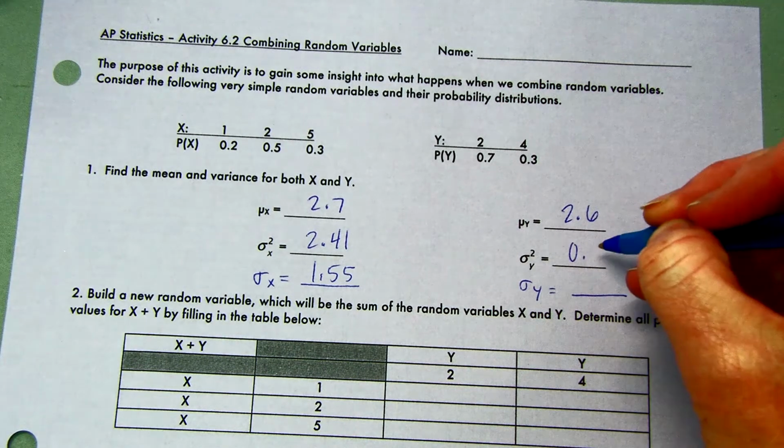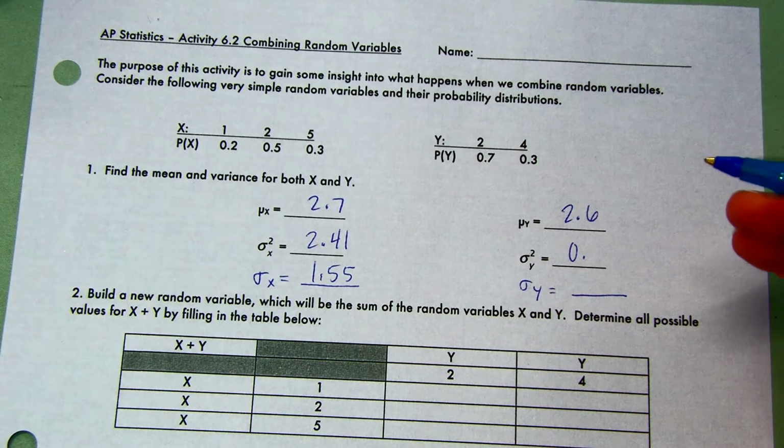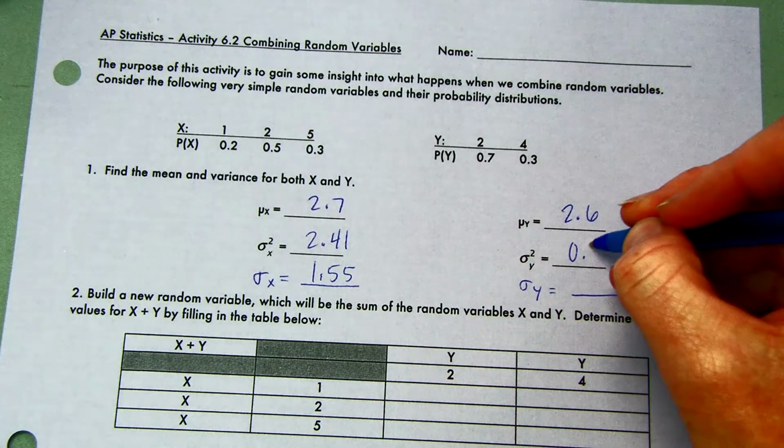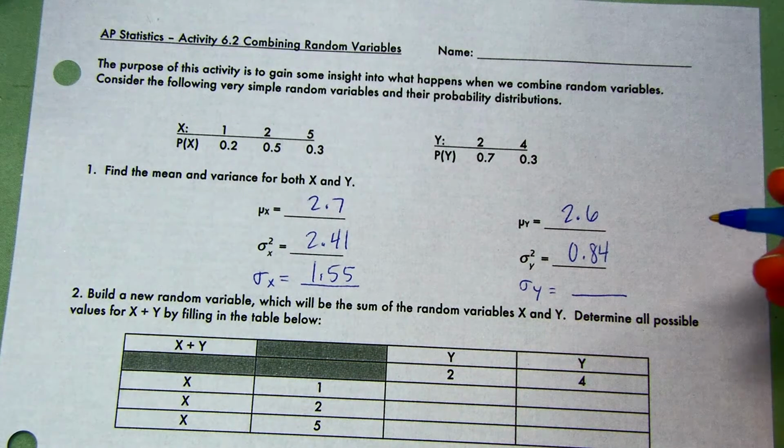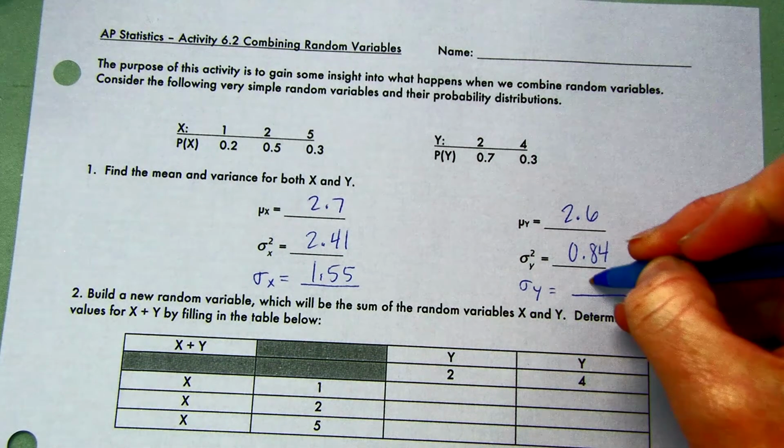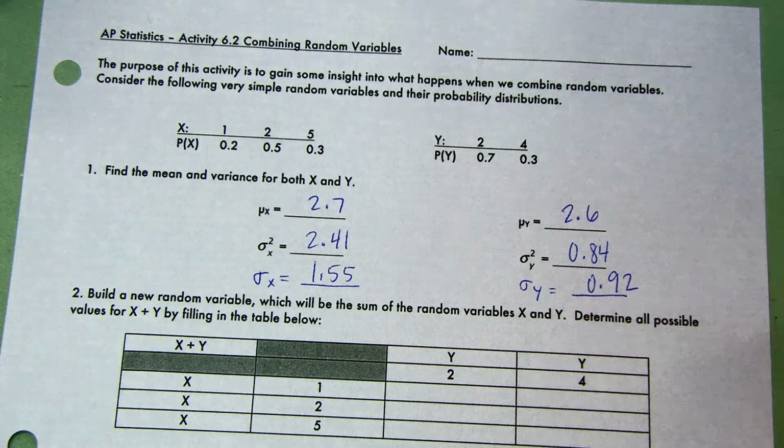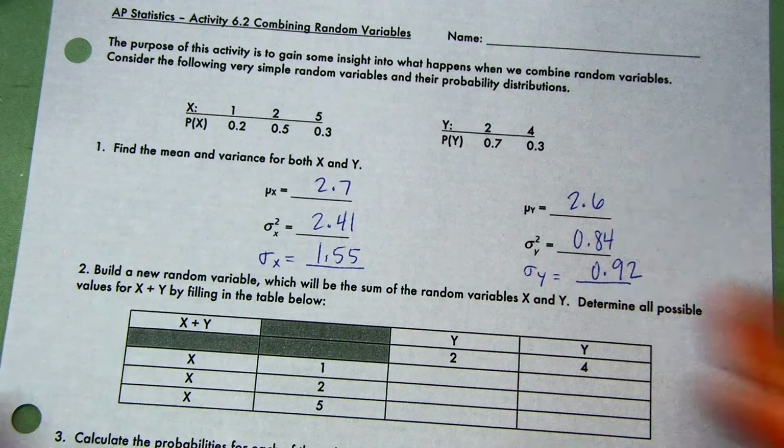Anybody get that far? I got 0.84. Did we get any verification on that? Yes? Okay. And then 0.92 is the standard deviation. Okay, so nothing new here.